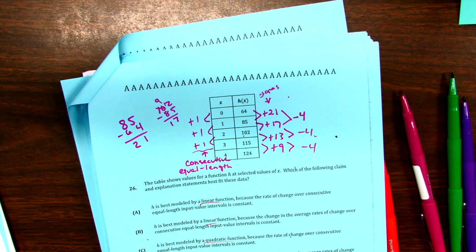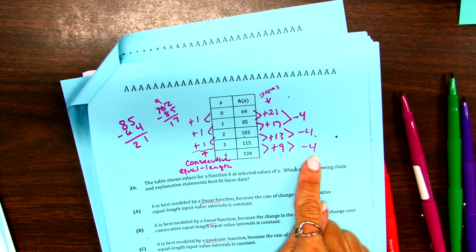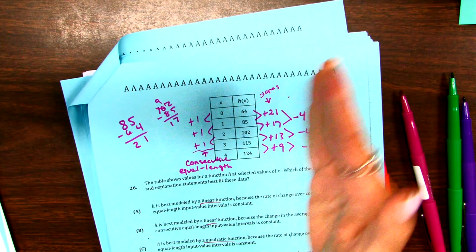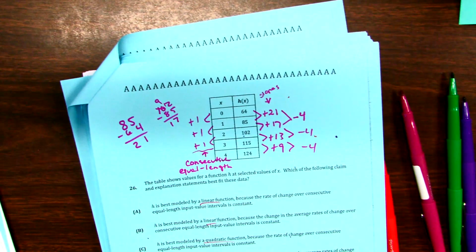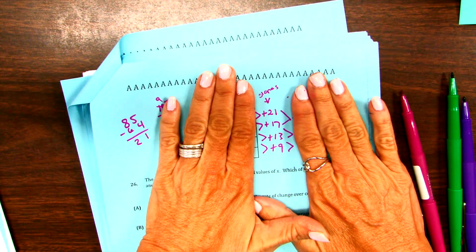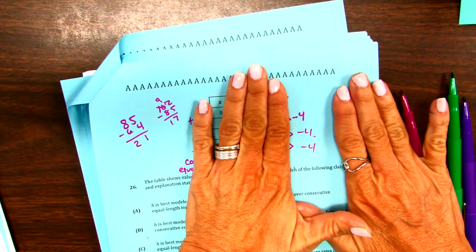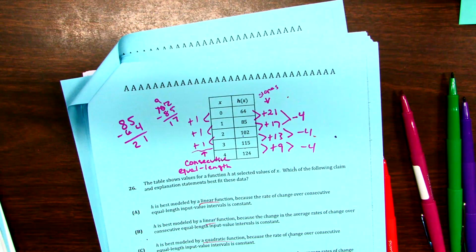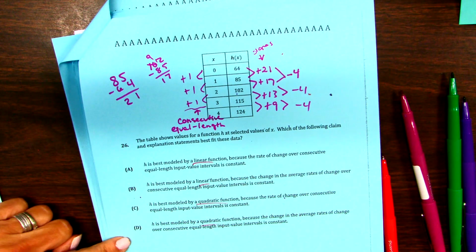So what we just found is that our second differences, although we don't use that word, are the same, meaning that makes it a quadratic. So if those are all the same, linear. If these are all the same, quadratic, okay? That's the only difference. So we know it's C or D. Now, which one is it? So listen to the differences.